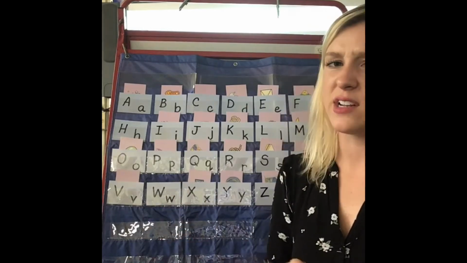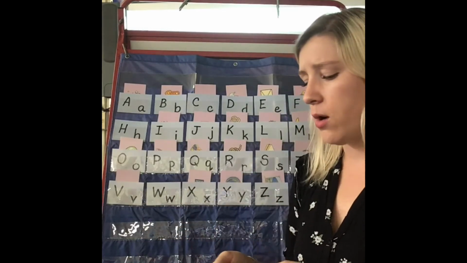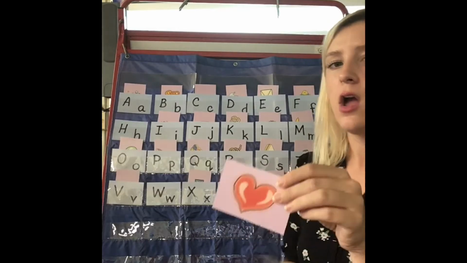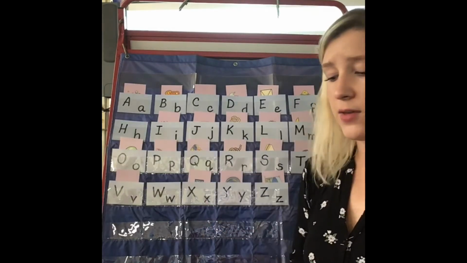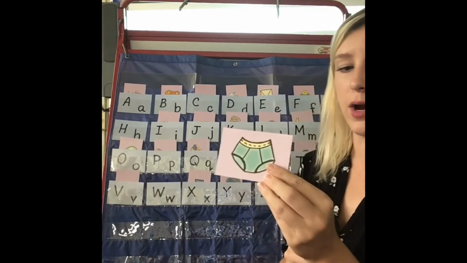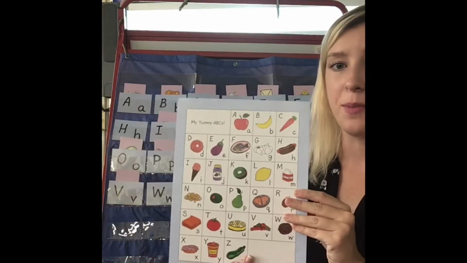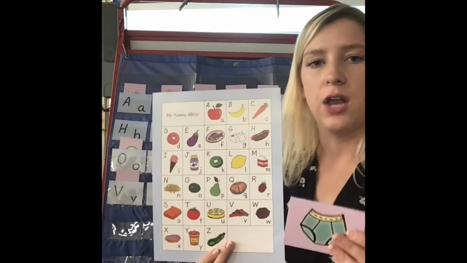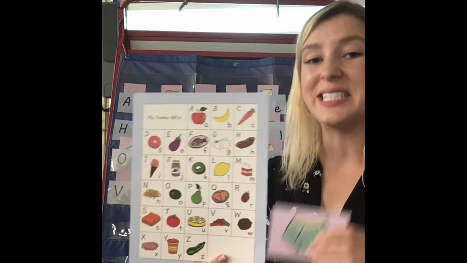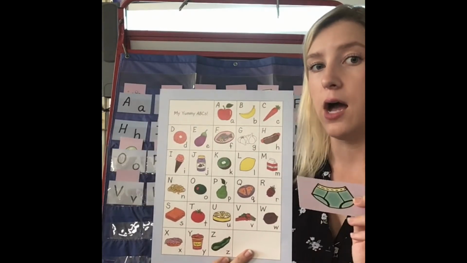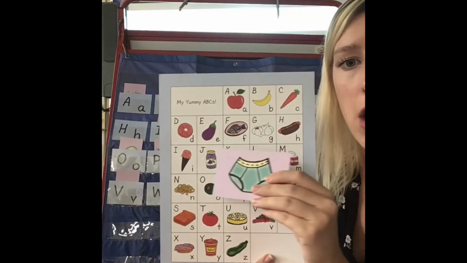But there were some words that we couldn't figure out. We couldn't figure out which letter guitar goes with. We couldn't figure out which letter heart goes with. We couldn't figure out which letter window goes with, and we couldn't figure out which letter underwear goes with. So I brought a completed alphabet chart so that we can figure out which letter it'll go with. Let's start with underwear. Let's find a picture that starts with the same sound as underwear.